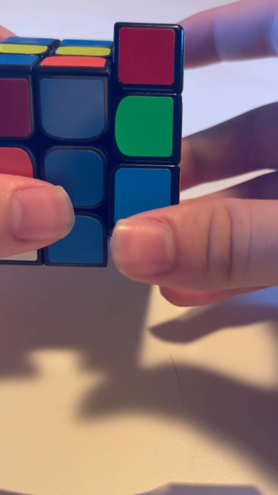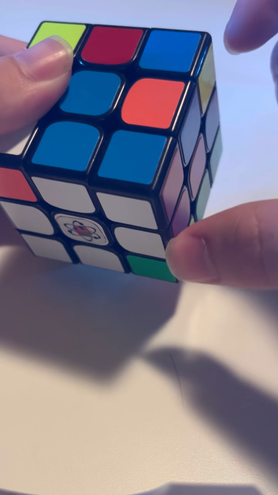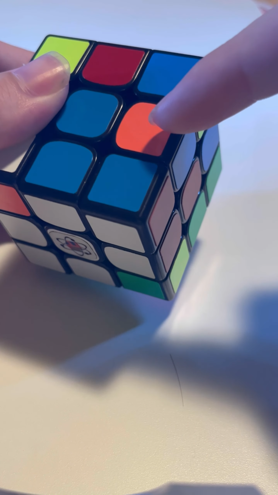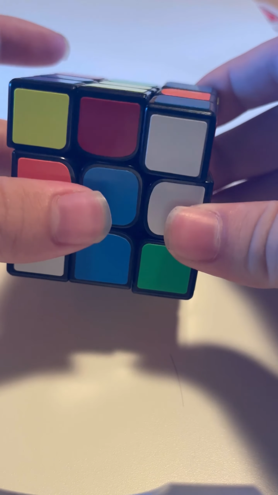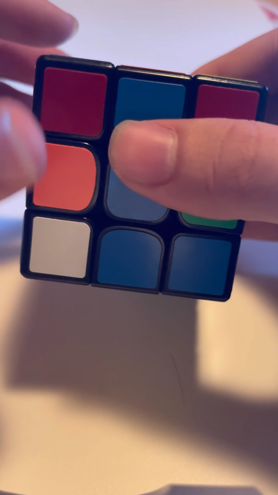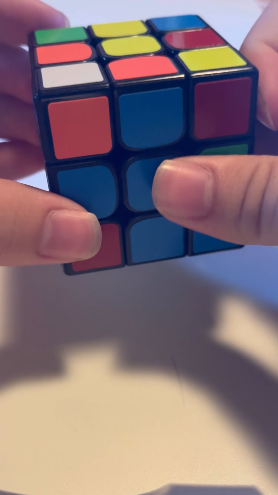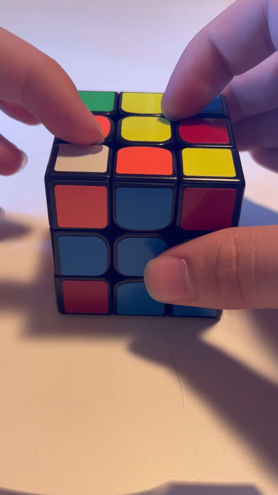Now you might be thinking, oh, but JS, this corner is already in the right spot. Why do we need to kick it out? Well, it is in the right spot, but there's not a correct edge piece right here, so we don't care about it. So we're gonna move it over here, and then we're going to simply put the corner next to the edge and let that happen to it.